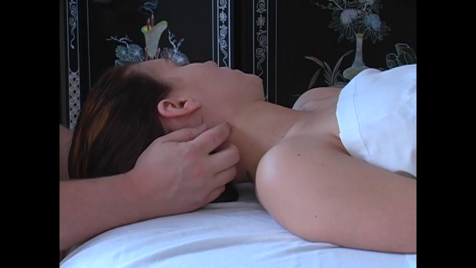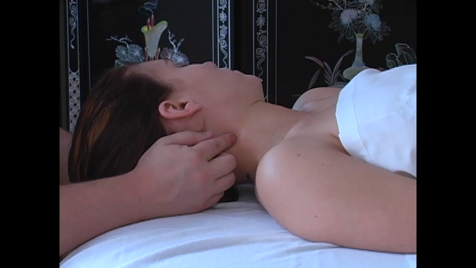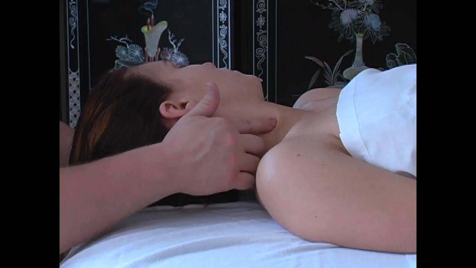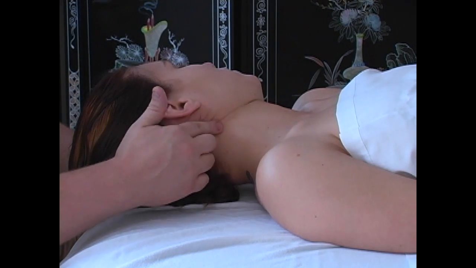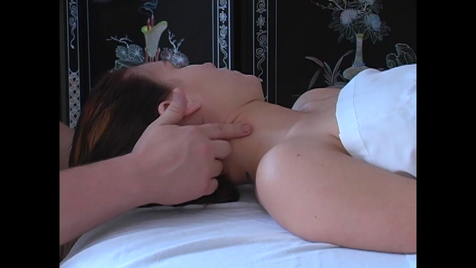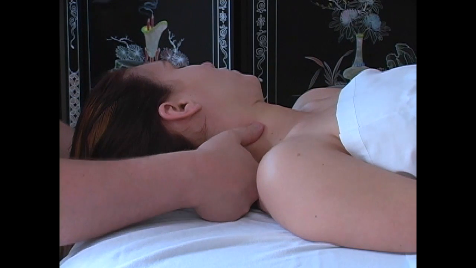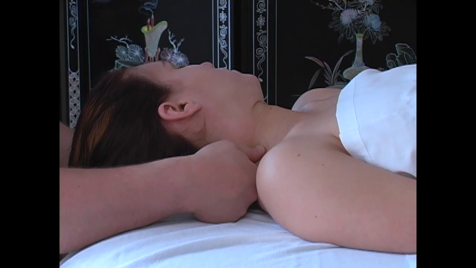A good way to locate the muscle grain is to go cross fiber back and forth. A lot of times it's a little bit easier to feel that way. If you go longitudinal friction with the muscles, it's a lot harder to feel the muscle grain. So make sure you go cross fiber back and forth. You can go a little bit deeper each time just to locate those areas.